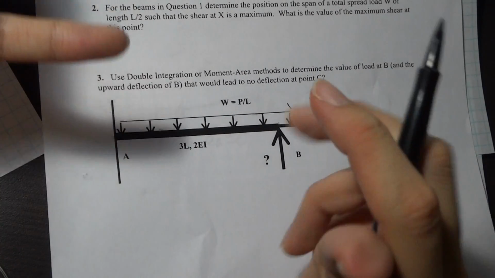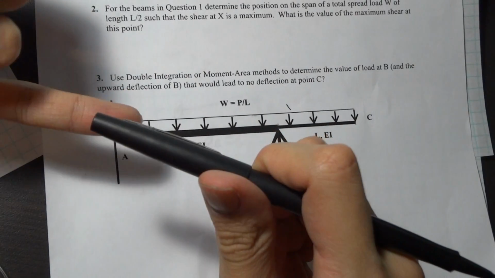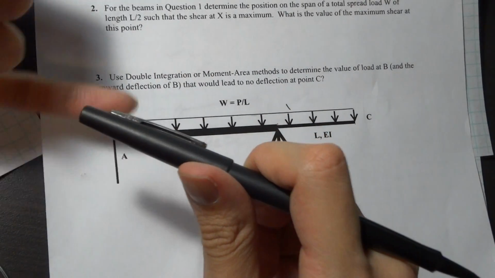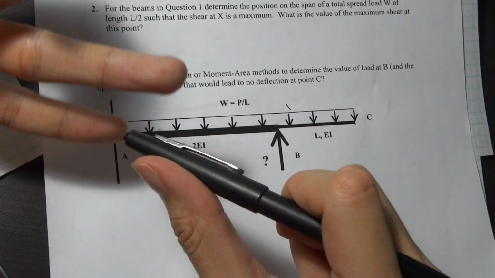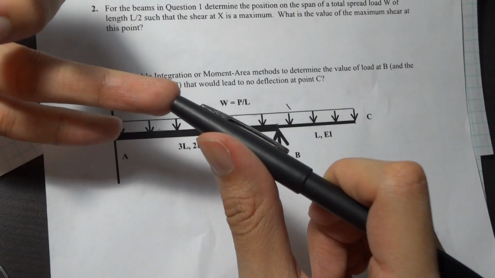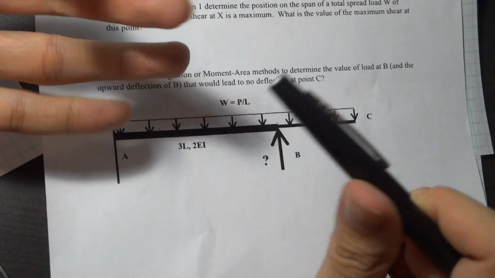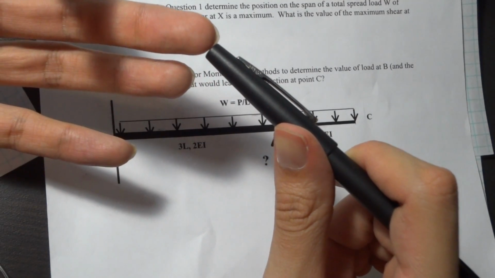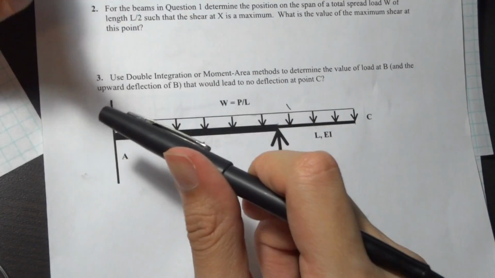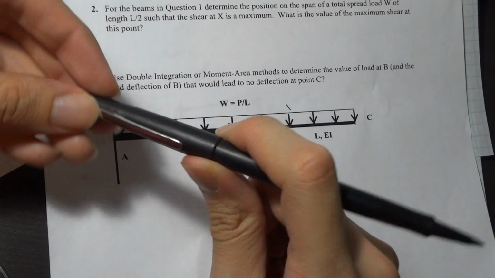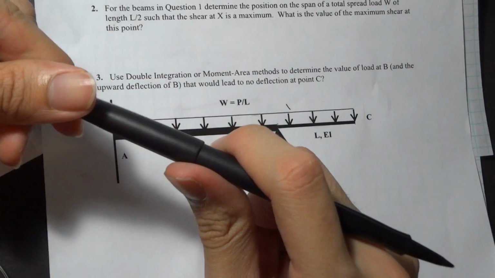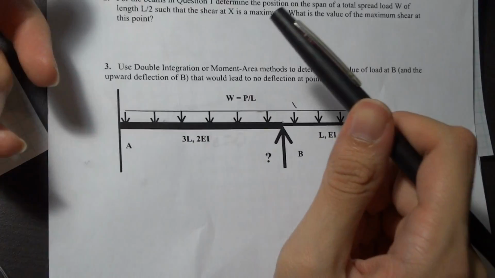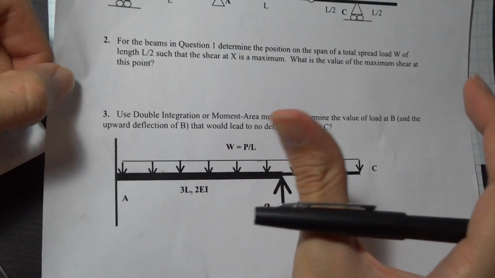So you can always fall back on differential equation method. Differential equation method is the most tedious. Moment area is usually quite convenient if you have a location where you know the rotation. And virtual work is a little bit tedious, but it is much less tedious than differential equation method, or double integration method, sorry. So just try to get familiar with this.